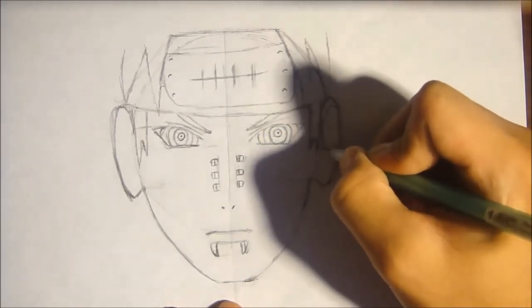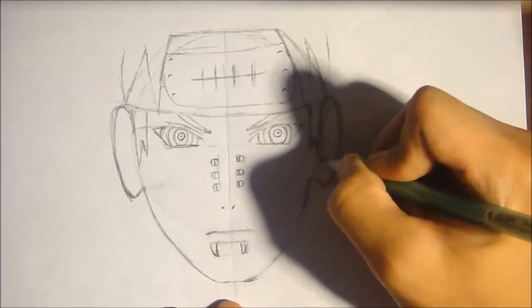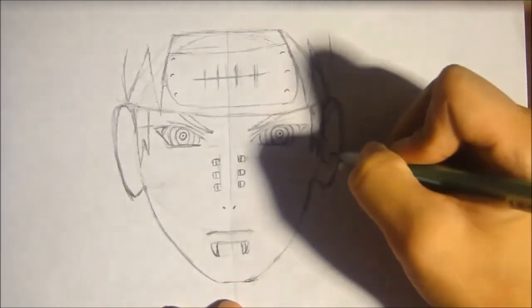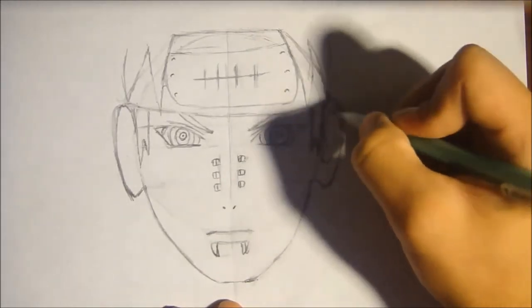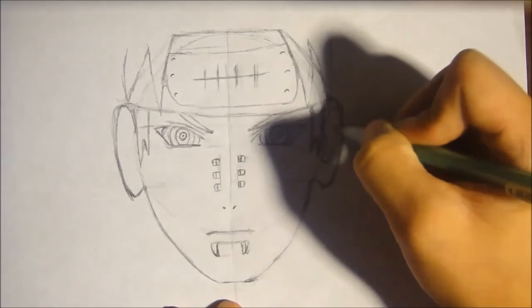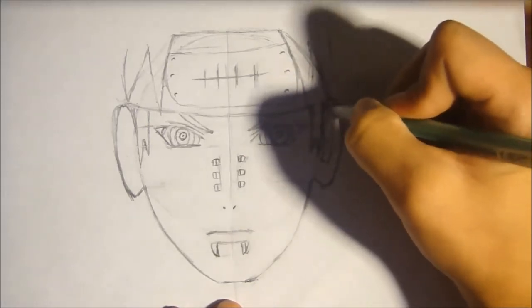Oh, I'm sorry about the shadow that my hand is making. The light is coming from my right side, so I'm sorry.